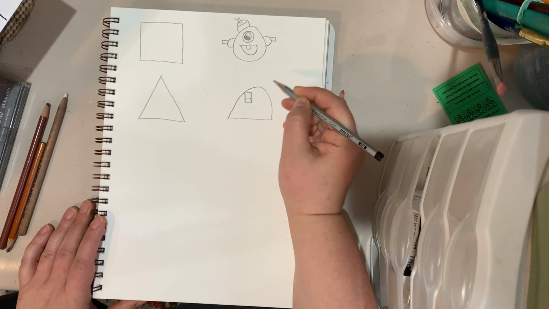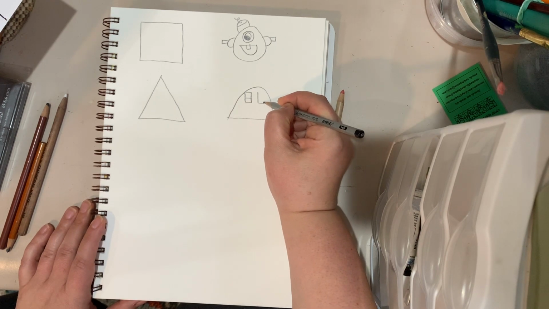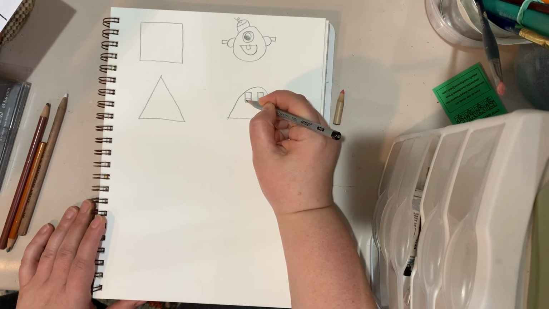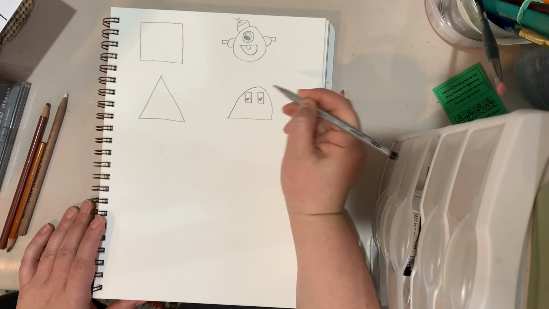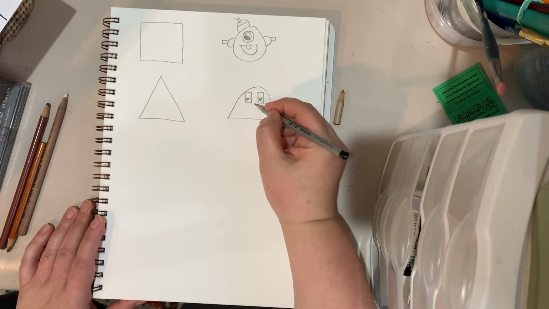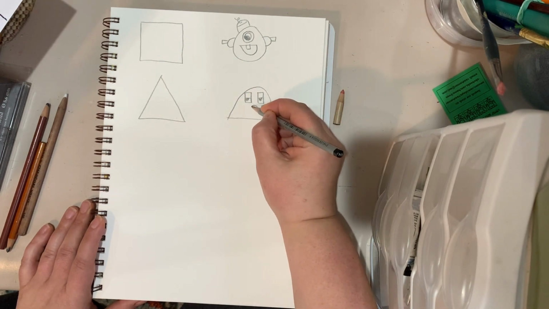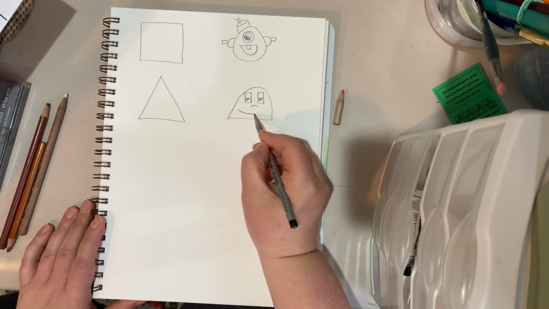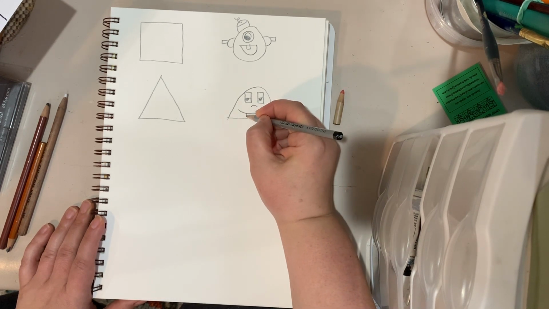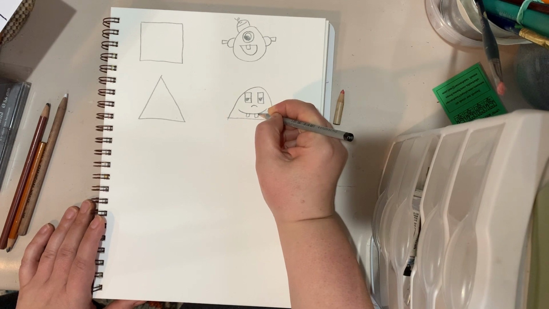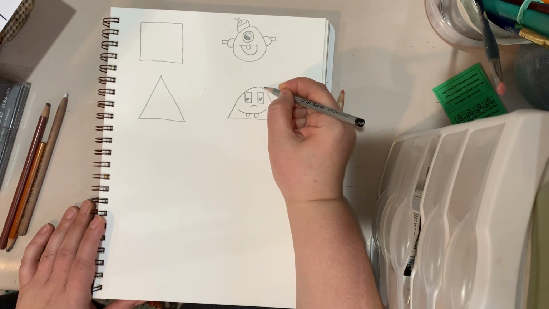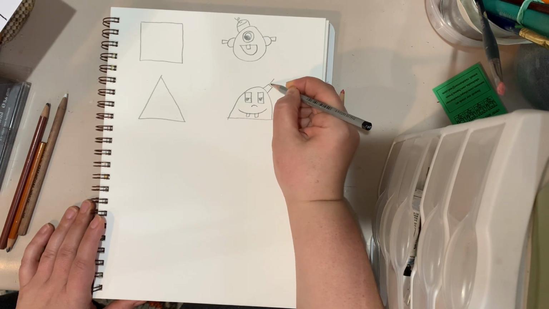I just am putting some different shapes down in different ways, and with my finished product, I might even take the eyes from this guy and end up putting them on this guy, and I might take a hat from another guy and put it on another one. So right now I'm just, like I said, getting ideas down onto paper that will help me put my final project together.